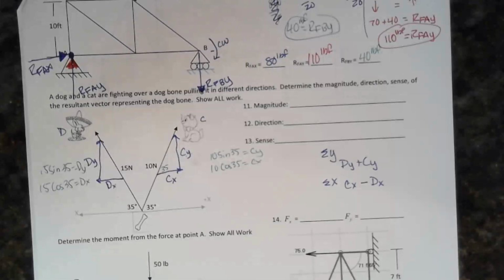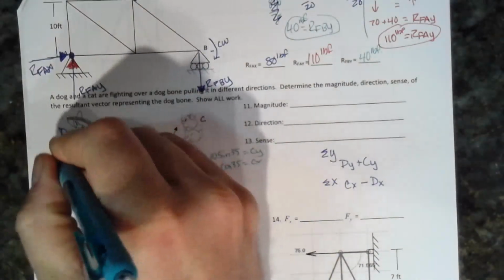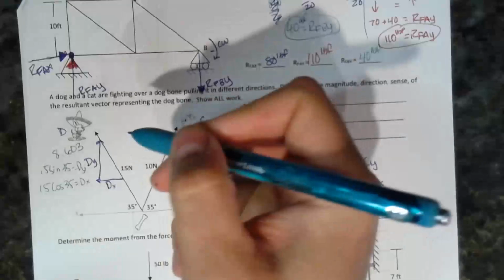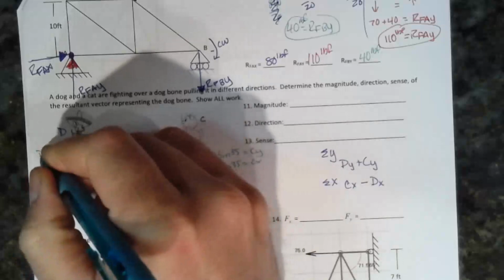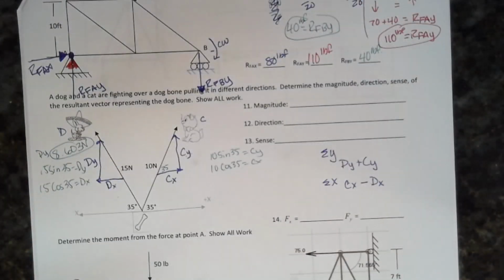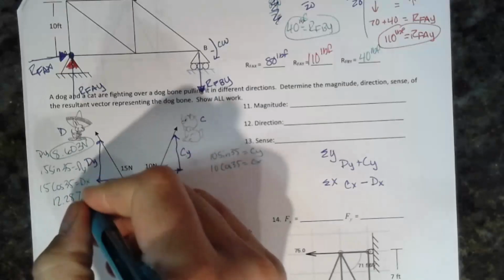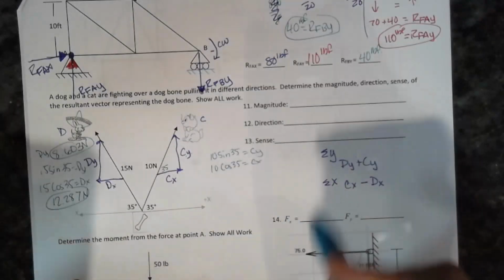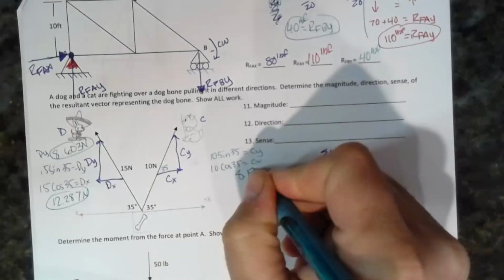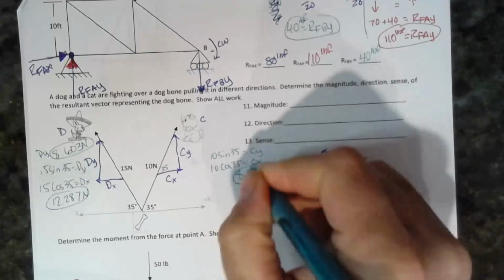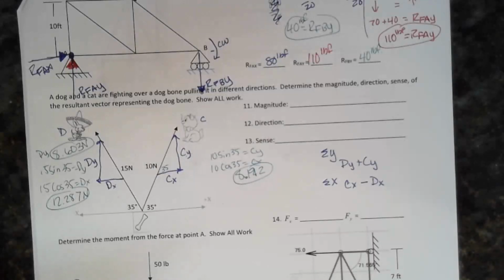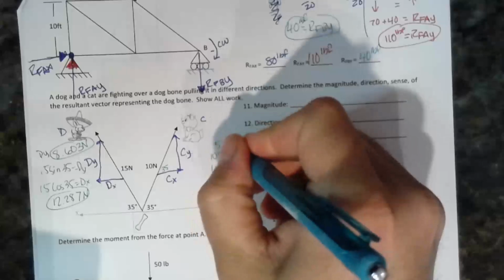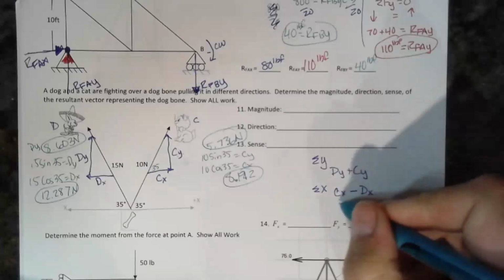And what we're going to do is put in 15 times the sine of 35, which is 8.603, and that is newtons for D in the Y. And 15 cosine 35 gave me 12.287 newtons for D in the X. And 10 cosine 35 gives me 8.192, and 10 times the sine of 35 gives me 5.736 newtons.